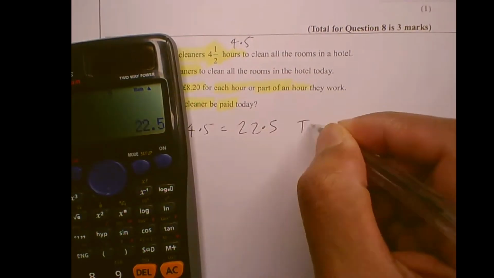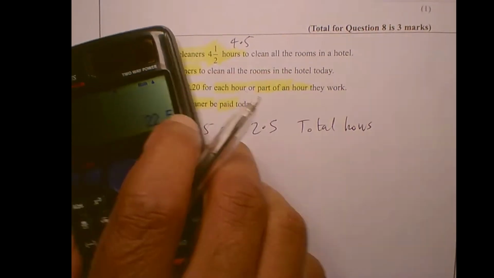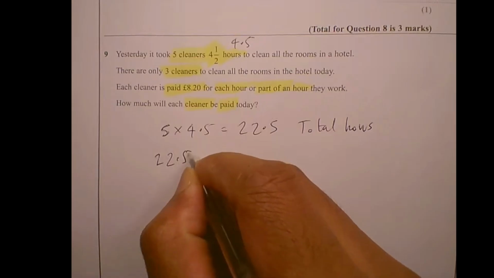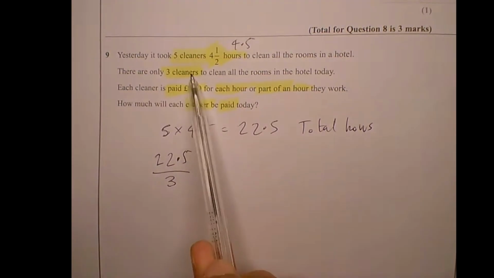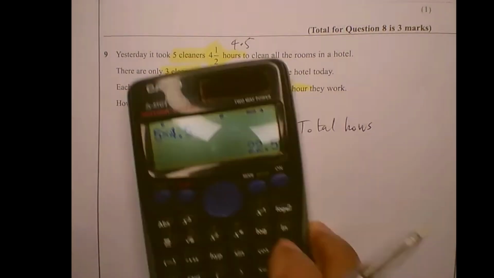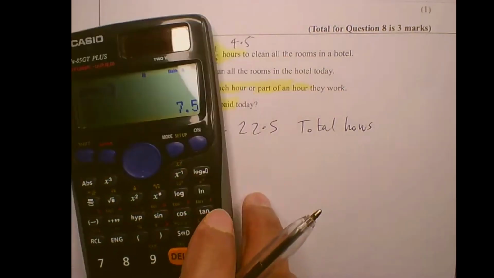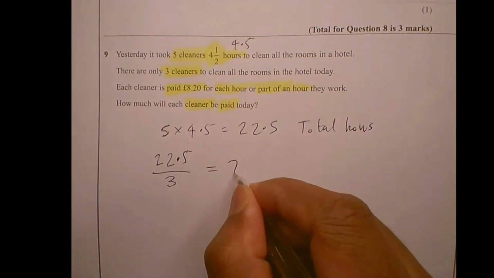So that's my total hours. And now I am going to be dividing that 22.5 divided by 3 cleaners. That tells me each cleaner has worked 7.5 hours.